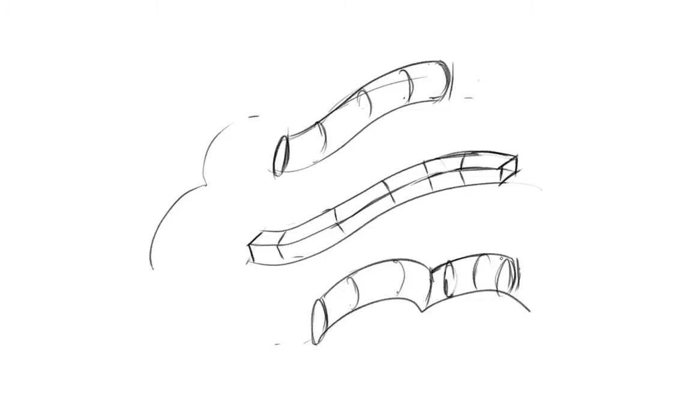This is an awkward shape here. A lot of times in nature, for instance, like a leg. So a leg is shaped like, if you look at a leg in profile, a leg kind of goes like this.